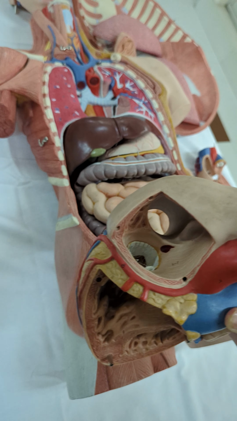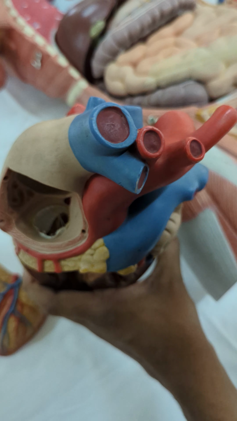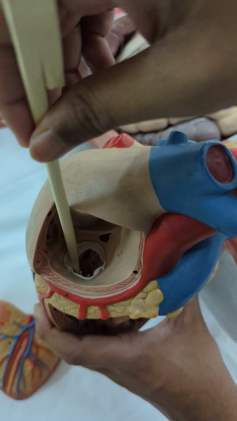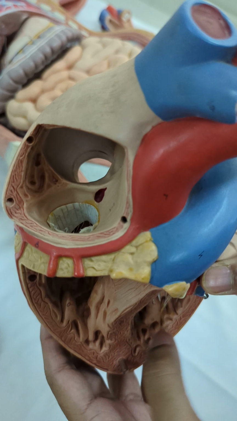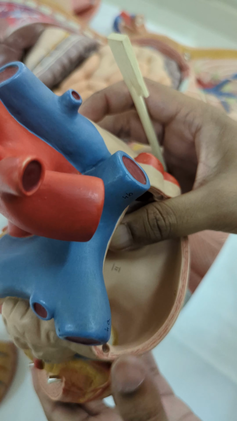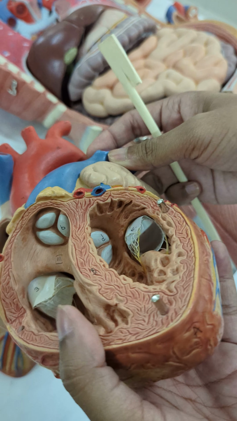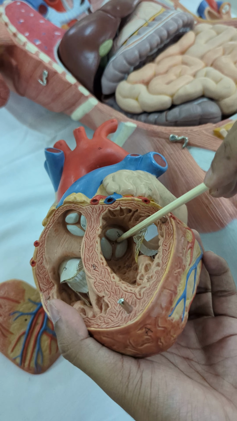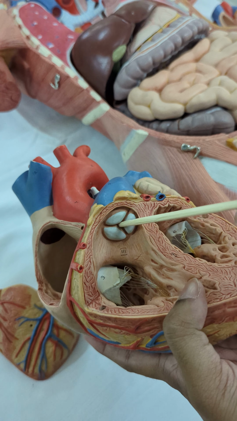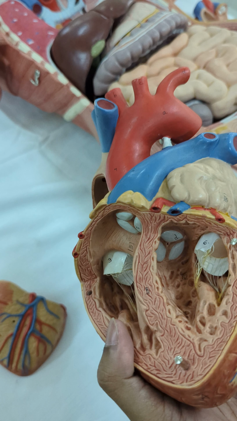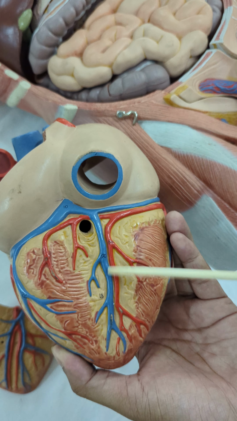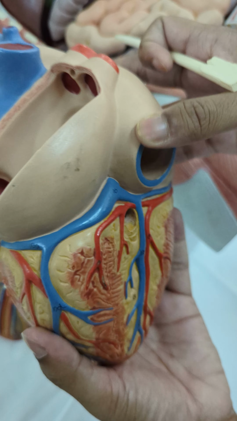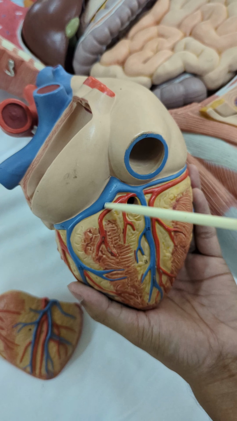Now the valves. This is the AV valve, atrioventricular valve. Here we can see. In the right side, it is a tricuspid valve, and in the left side, it is bicuspid valve. And this is the aortic semilunar valve, and this is the pulmonary semilunar valve. Here, these are the coronary arteries and the veins. And here you can clearly see the coronary sinus, the big part.